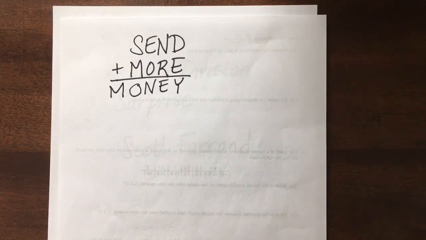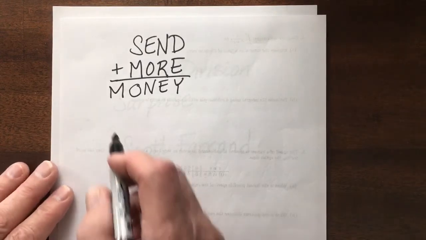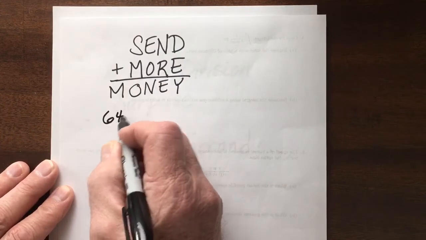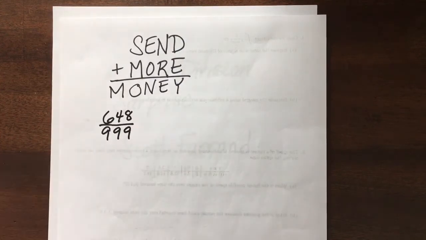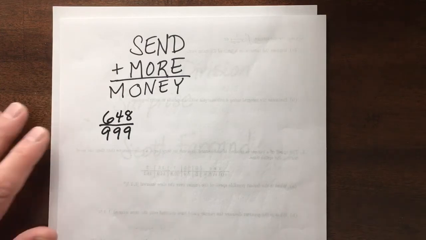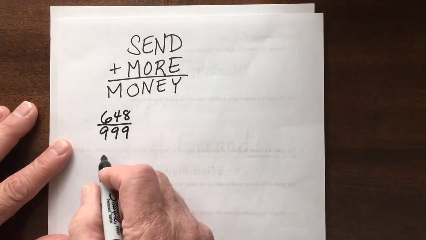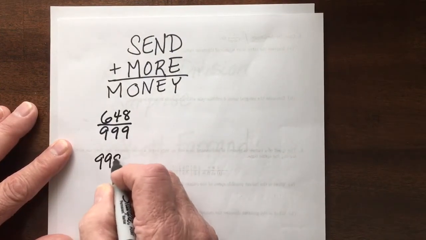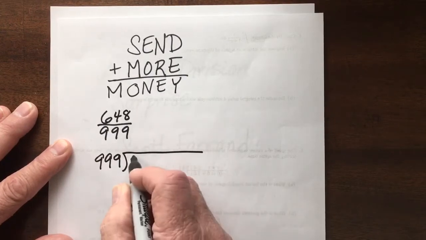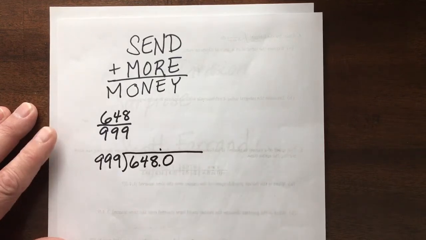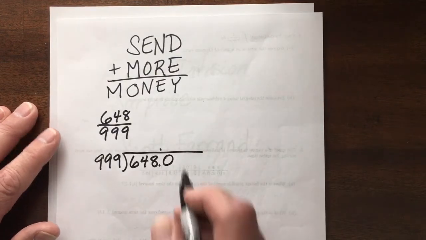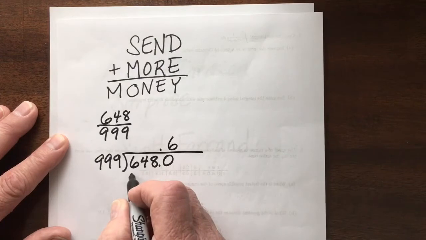you might know what to expect for the decimal if I asked for what's 648 divided by 999. If you've worked with repeating decimals before, you may already know what to expect that to be, but I want you to bear with me. I'm actually going to do the long division. Okay, let's see. I think I can fit 6 of those in there.